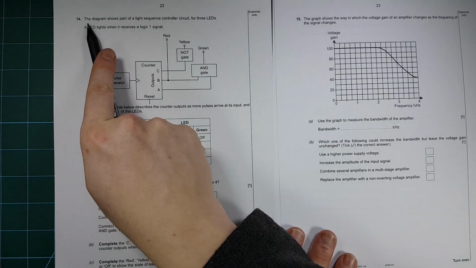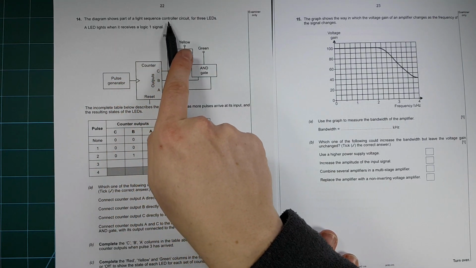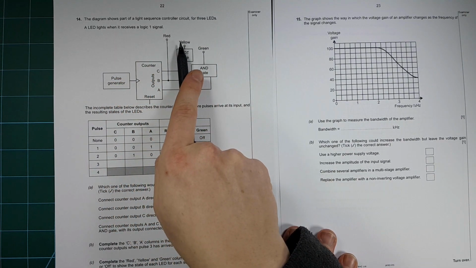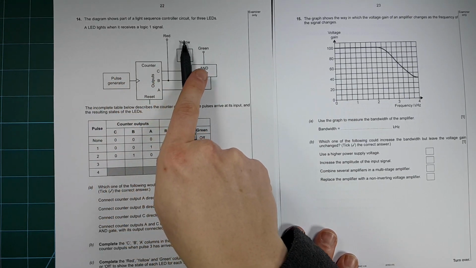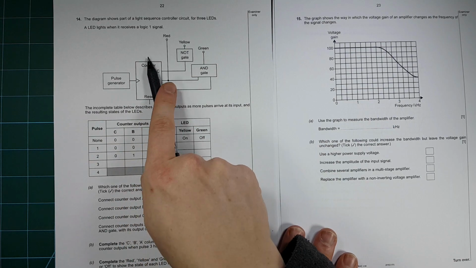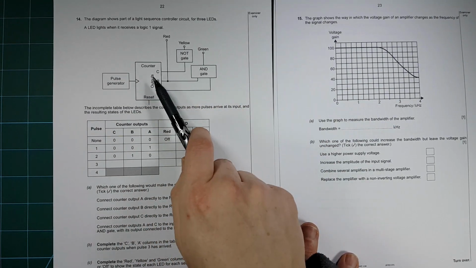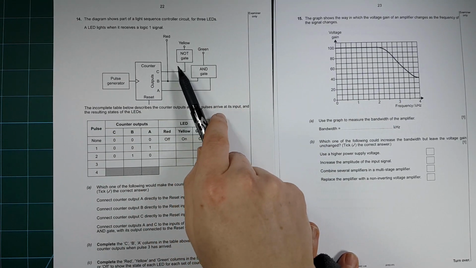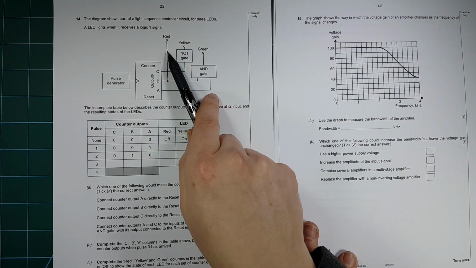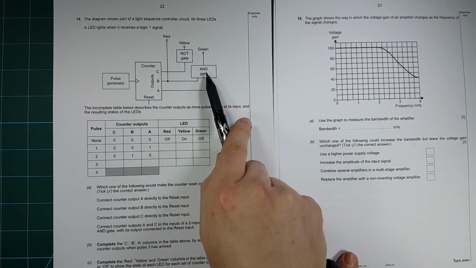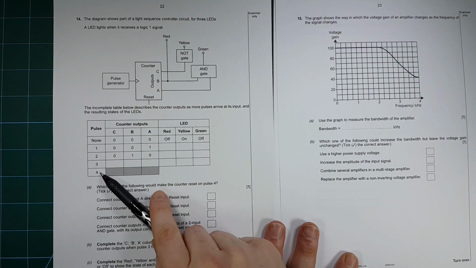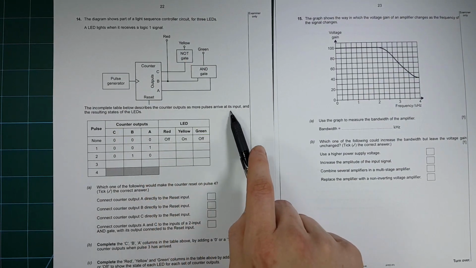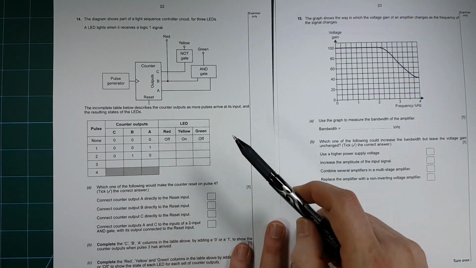Question 14. The diagram shows part of a light sequence controller circuit for 3 LEDs, red, yellow and green here. The LED lights when it receives a logical 1. So we've got a pulse generator, a 3-bit counter here with its outputs, and we've got some logic gates here and a reset line. Okay, the reset line might come into play down here. Here's our table. I think we'll leave this for the moment.